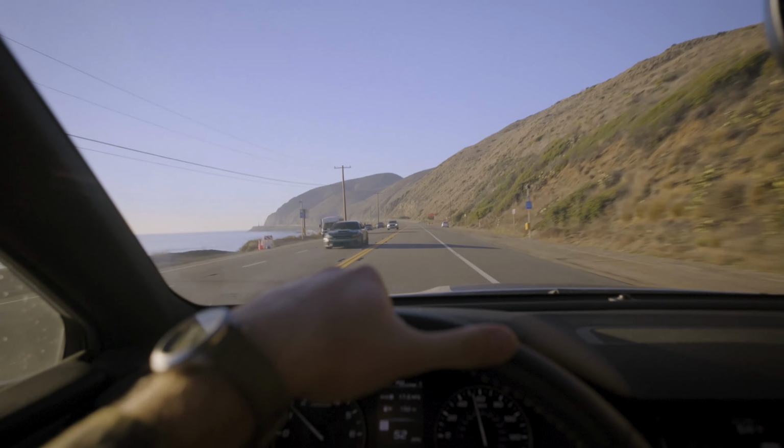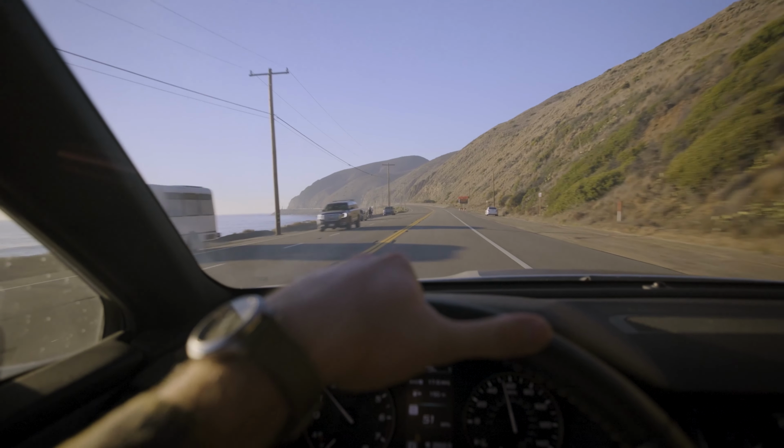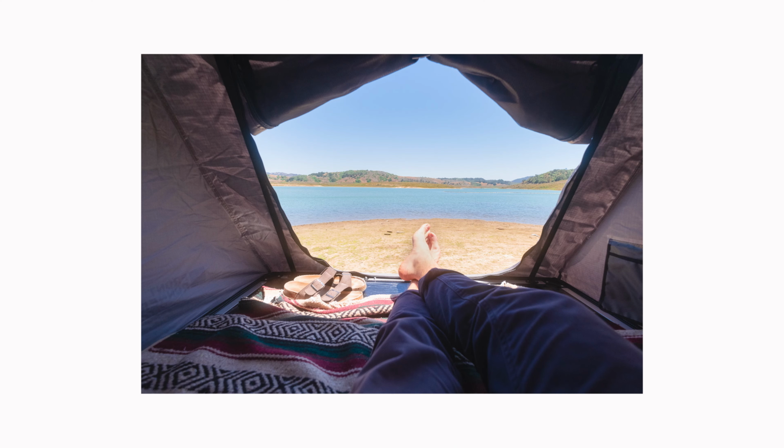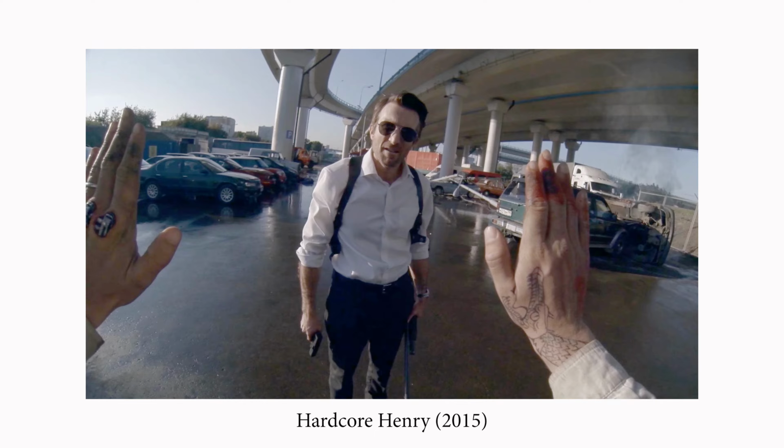The last one on this list is the shot all of us have seen on social media, and that's the POV shot. It's overused, but I believe there is so much potential in it if you use it in the right situation. It looks so cool because that's how we see the world, and there is actually a movie that's entirely filmed with a POV perspective. I think it's called Hardcore Henry, but I might be mistaken. Not the best movie, but it's interesting how they achieved the look.